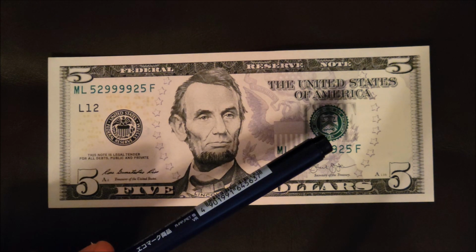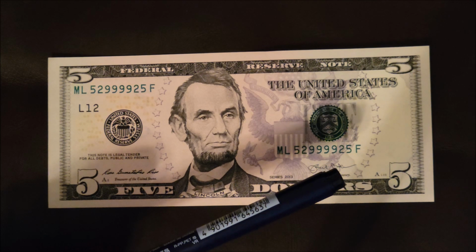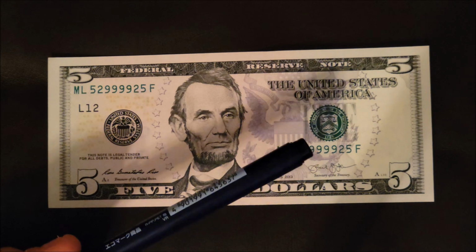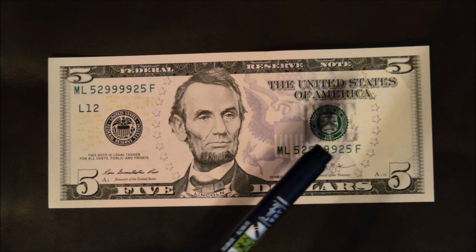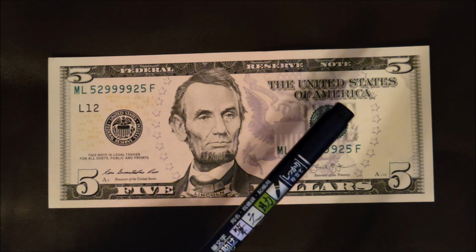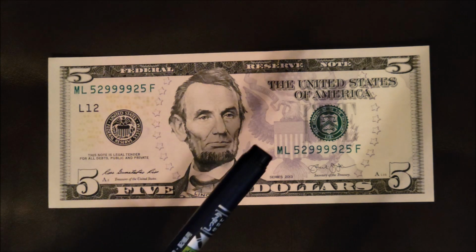To the right of the portrait of Lincoln is the Treasury seal. It is a green seal indicating and representing the U.S. Department of the Treasury, and since 1969, these green seals have utilized an English inscription around the edge of the seal. That brings us to the serial numbers that are printed onto the note.